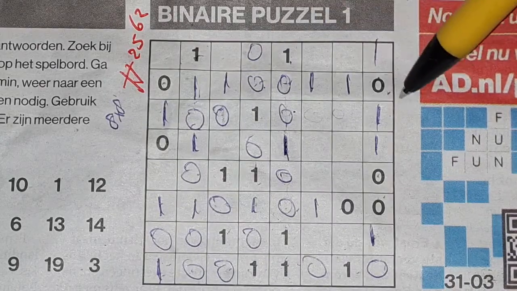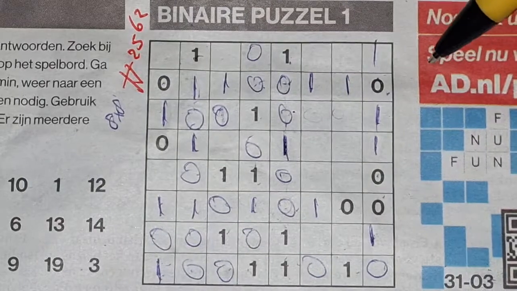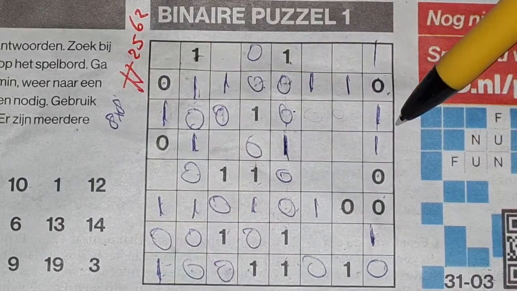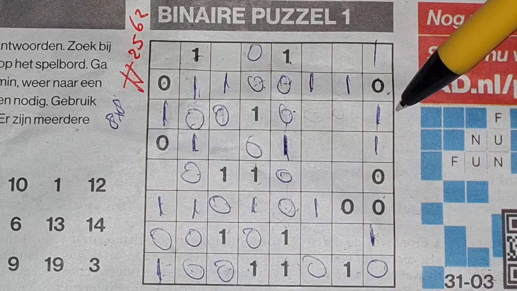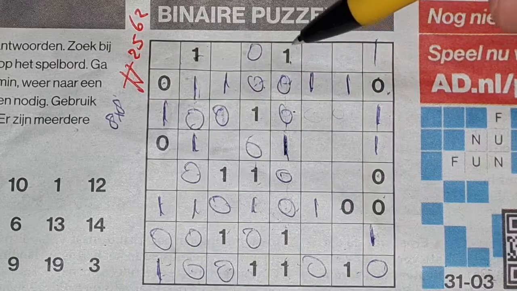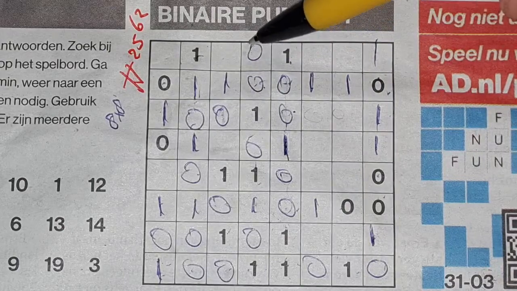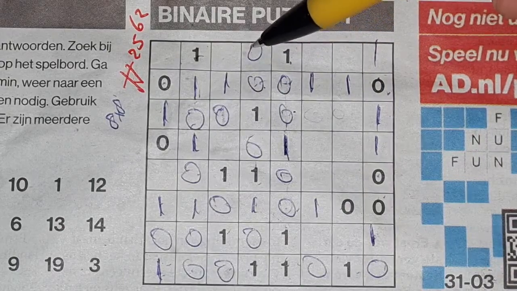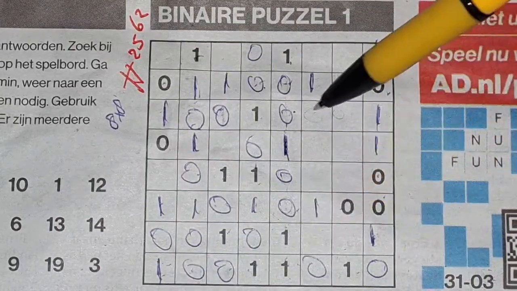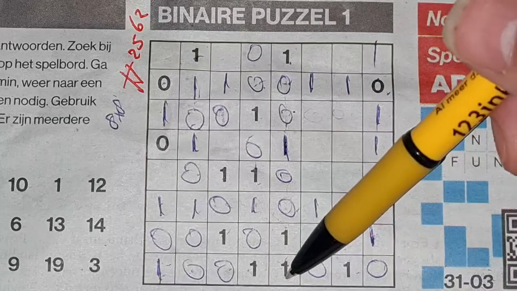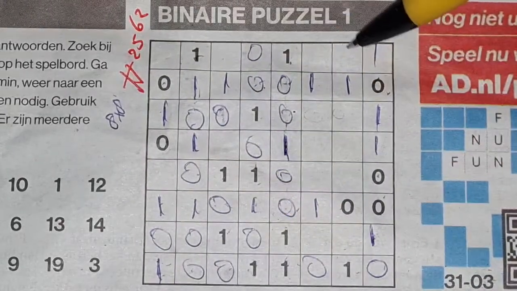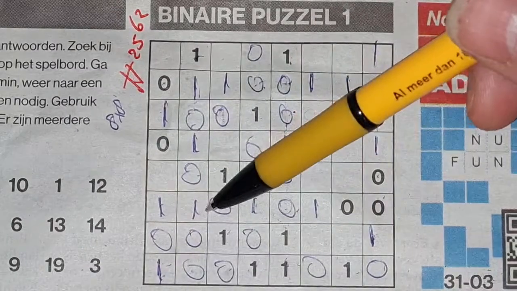Then we need to compare, I think. We need to compare the rows or the columns. I think, okay, we have 1, 2, 3. This is not the same. Do we have a double O here? No. Double 1 here?